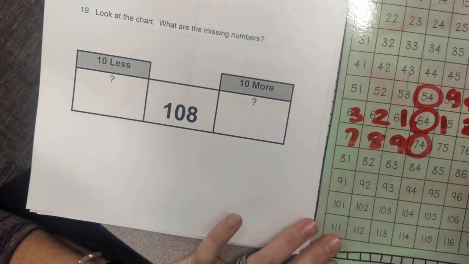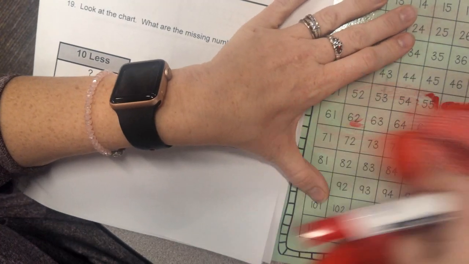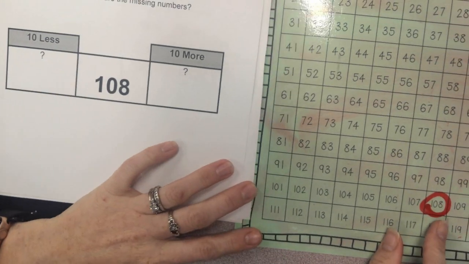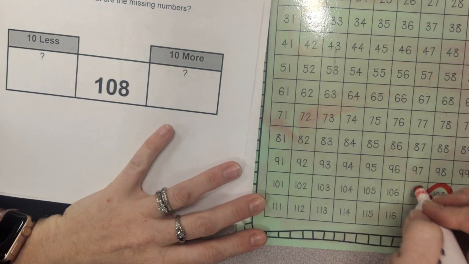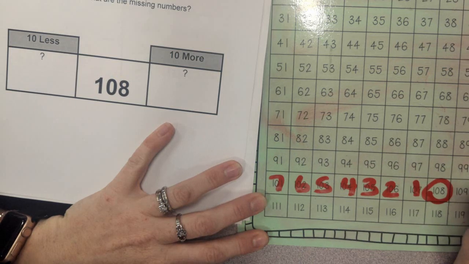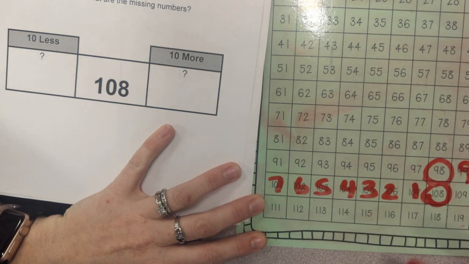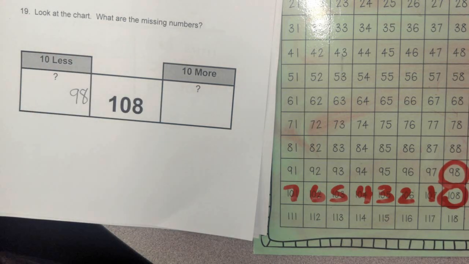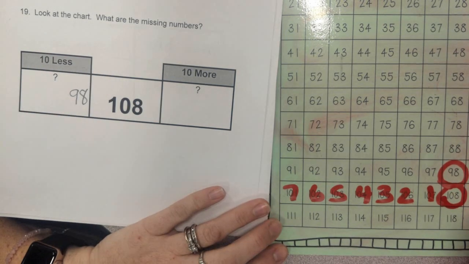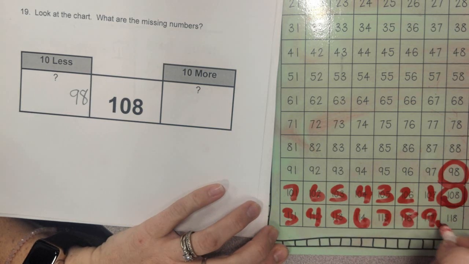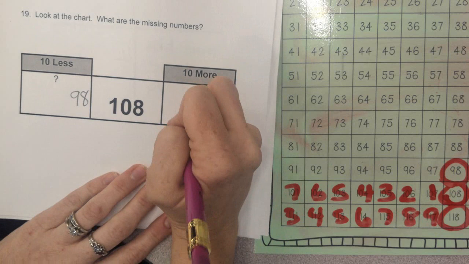108. 10 less, 10 more. That gets a little tricky. So, go down here to 108. So we go 10 less, we go backwards. And we get to 98. Or 10 more, and we get to 118.